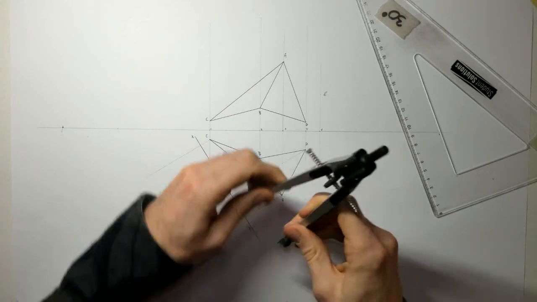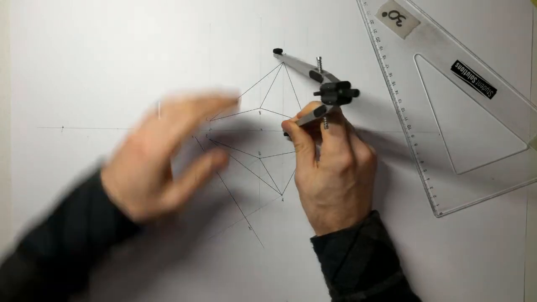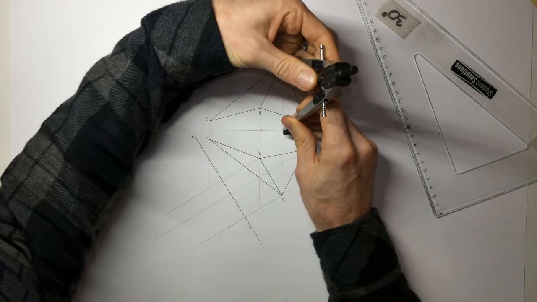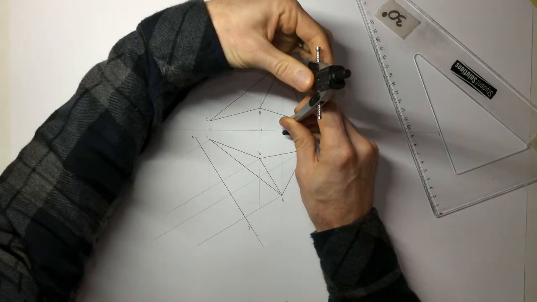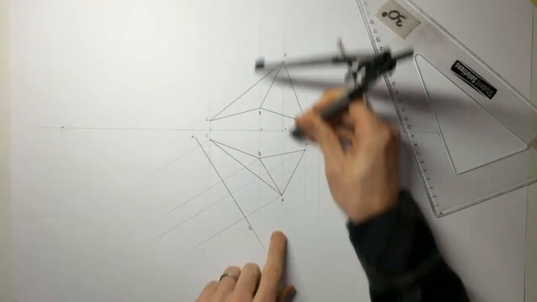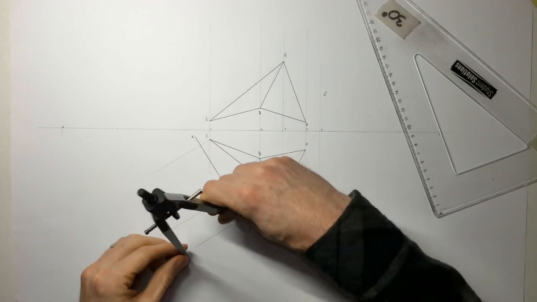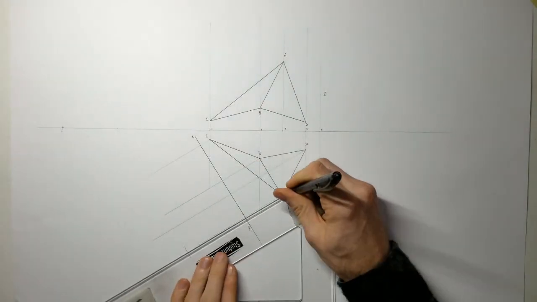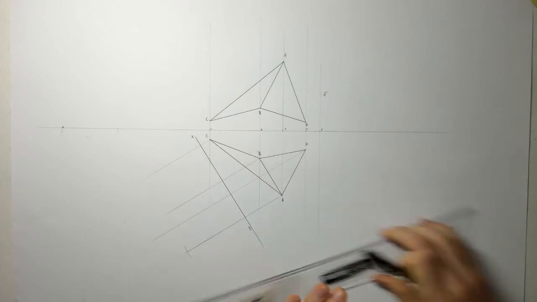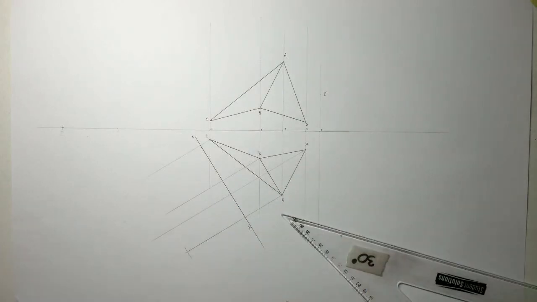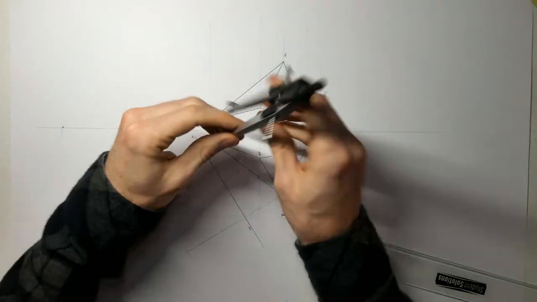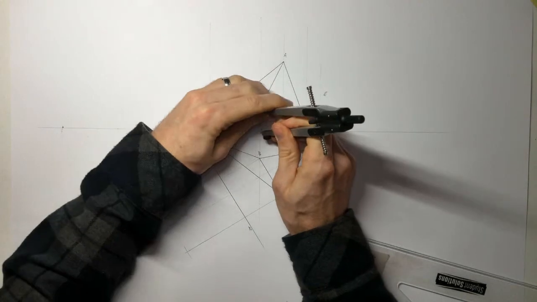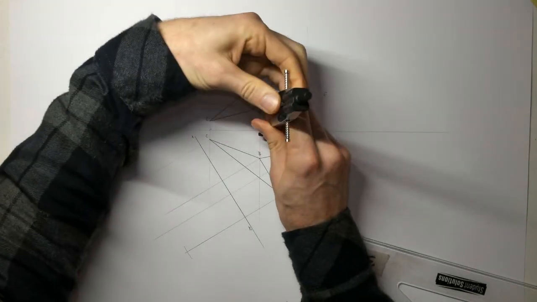So start with A. I've been given these measurements, but just so everything's uniform, let's follow A down. Try to extend that out a little bit further. That's A, B, on my XY.